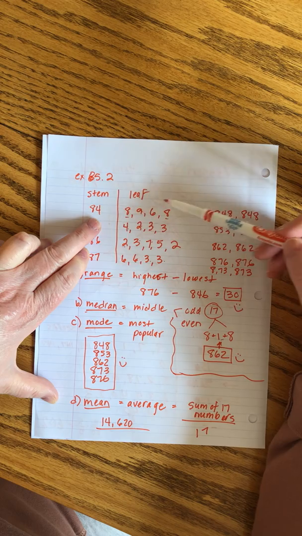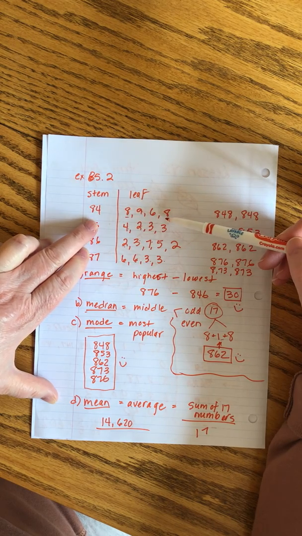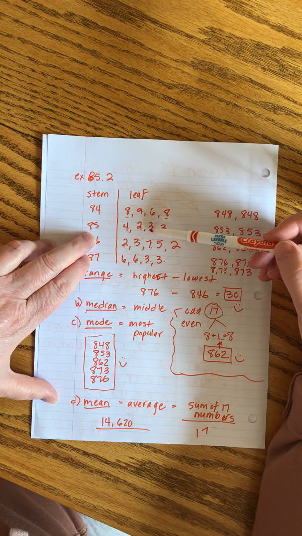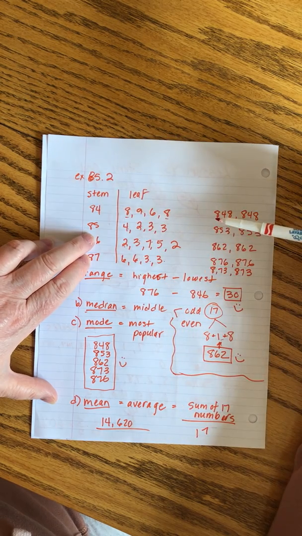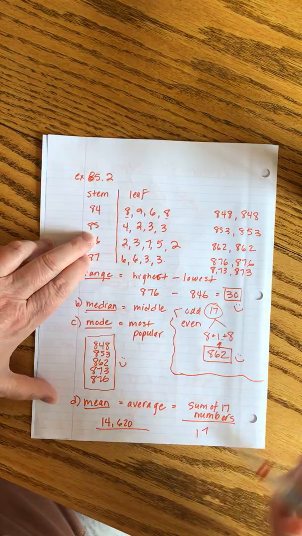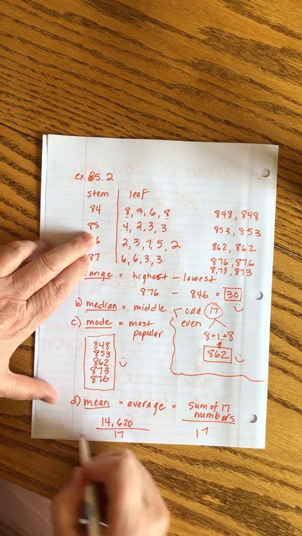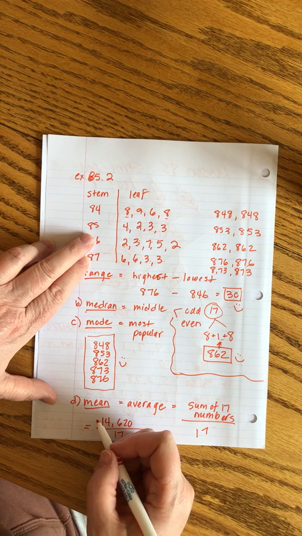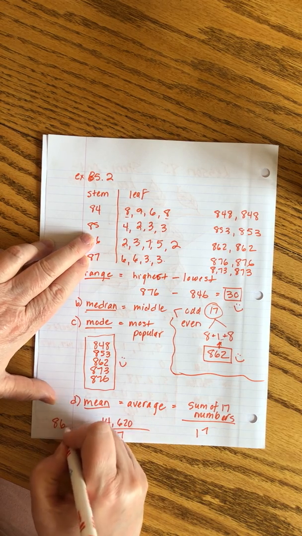Okay, if I convert all of these back into numbers and then add them all up, right? 848 plus 849 plus 846 plus 848 plus 854 plus 852 plus 853 plus 853. You see my point. You add all those up on the calculator, divide it by 17, and you will get the mean is 860. Sounds about even.